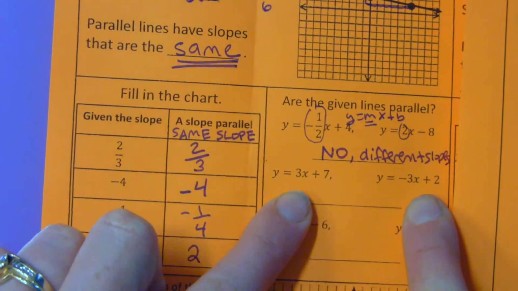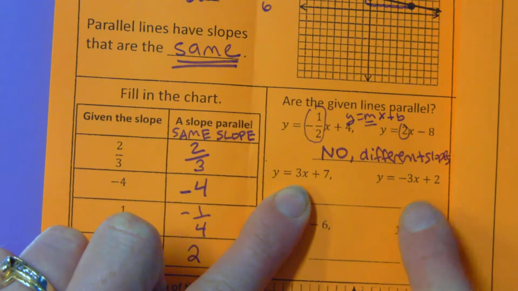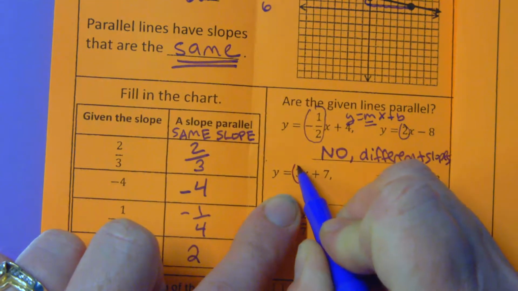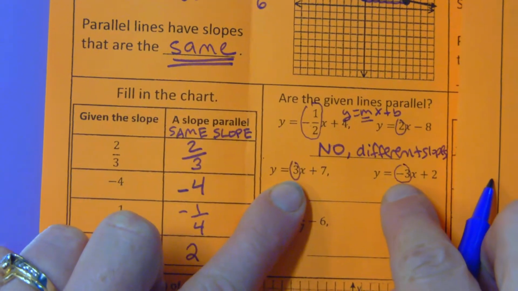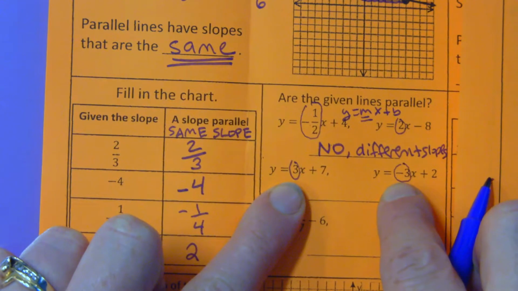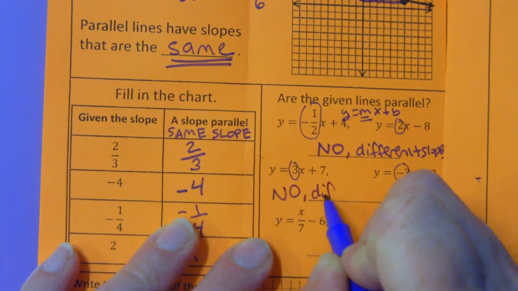Okay, so again, now look at this pair. Circle your slope, the number in front of the x. That's a 3 and a negative 3. Those are different signs, so they're different numbers. So are they the same? The answer is no. They have different slopes.